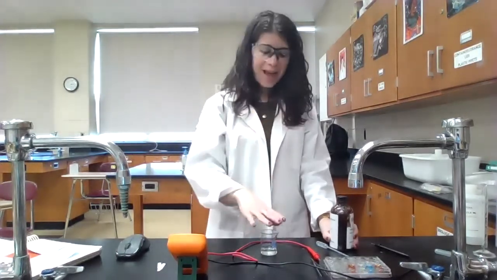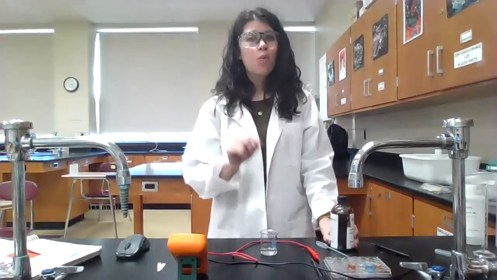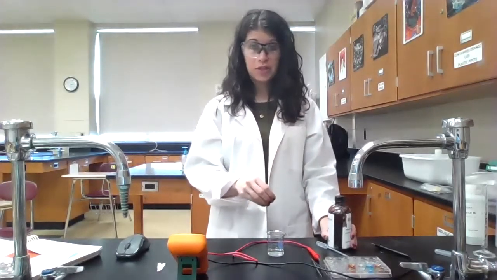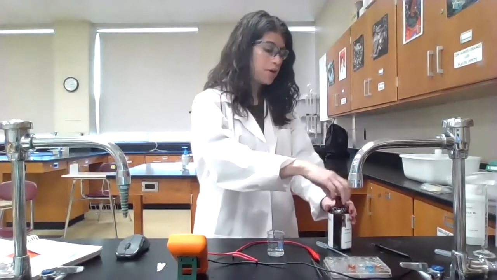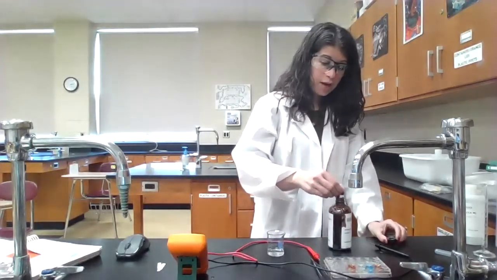Now, because I have 10 milliliters of sodium chloride in here and I'm only going to add 1 drop of the silver nitrate, we can assume that the chloride concentration, even though yes, some of it's going to precipitate as silver chloride, is mostly unchanged because there's such a large excess of chloride. So we can assume the chloride concentration is still 1 molar, but we're not going to know the silver concentration. That's what we're going to have to figure out in our calculations. So I'm just going to take 1 drop.